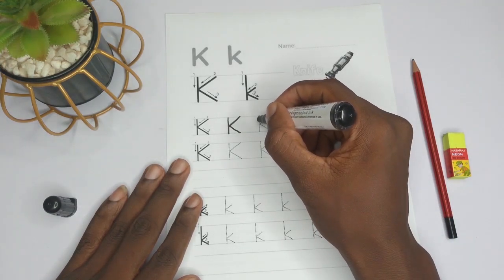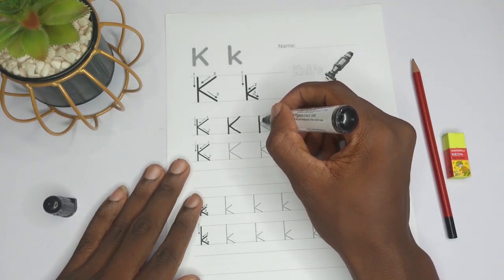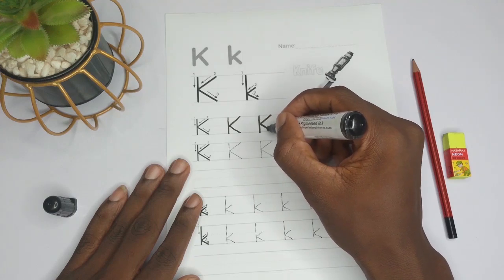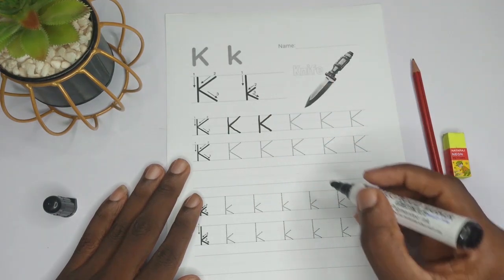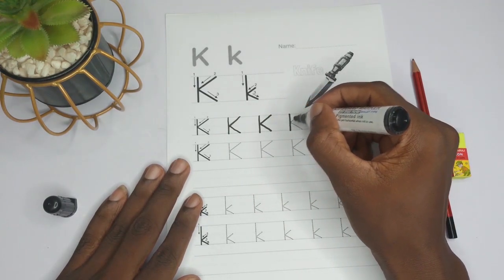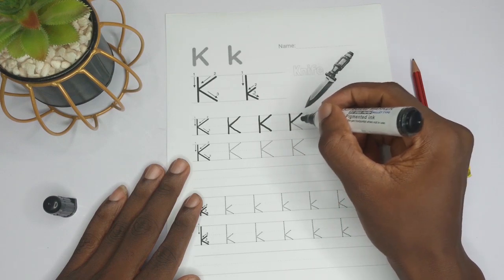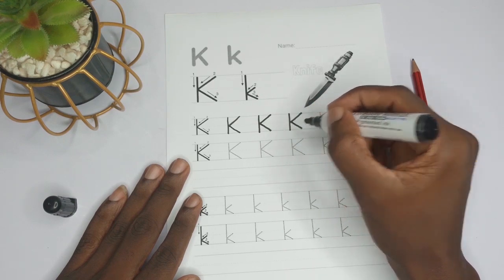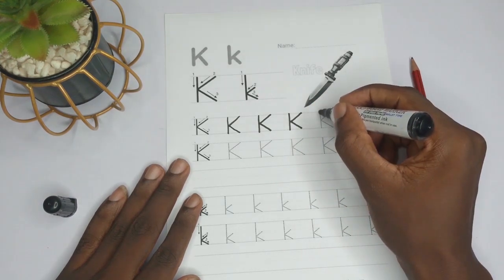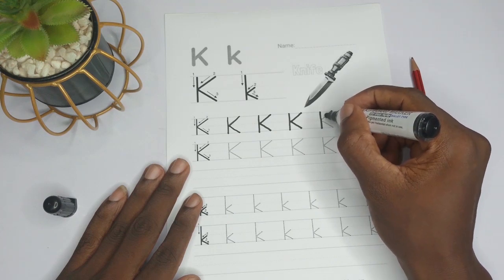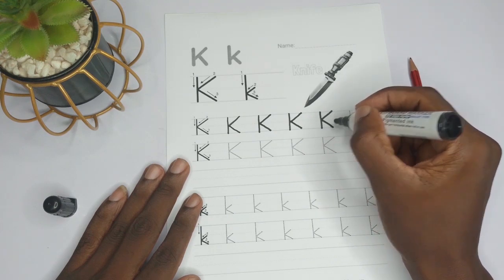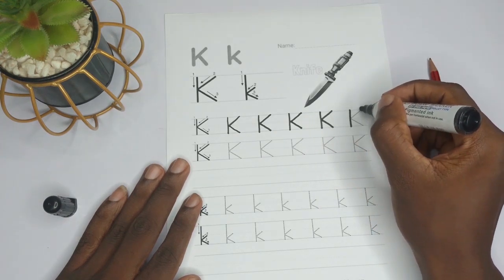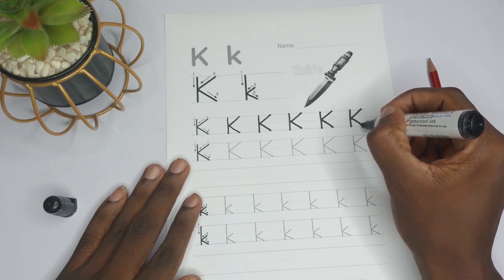Okay, so we repeat the same thing: straight line, diagonal line, another diagonal line, and then that is good. Straight line, diagonal line from the first to the second, then from the second to the last line. We repeat the same thing again over here and over here as well. Very good.